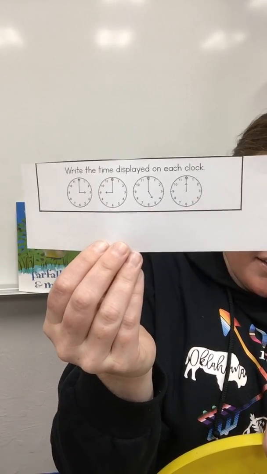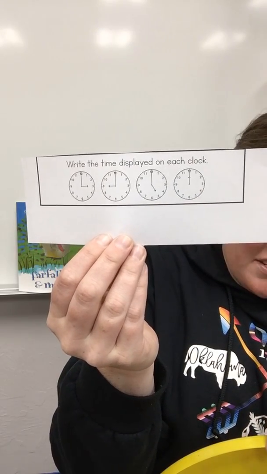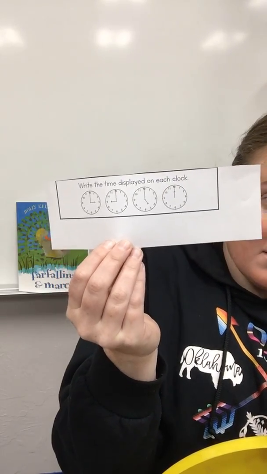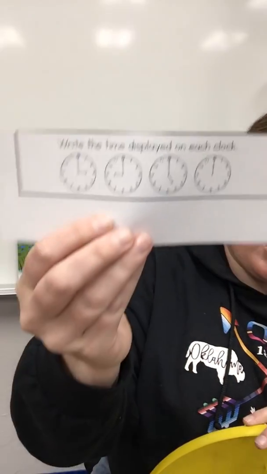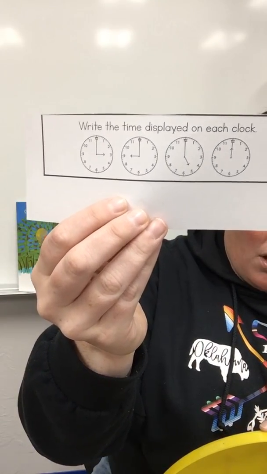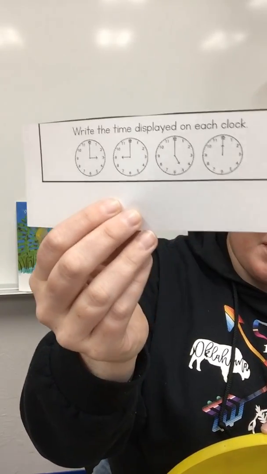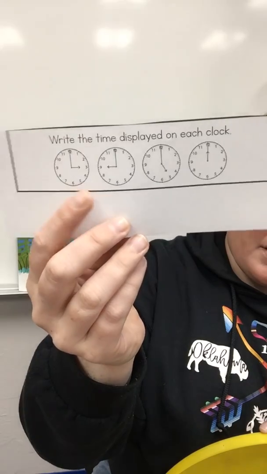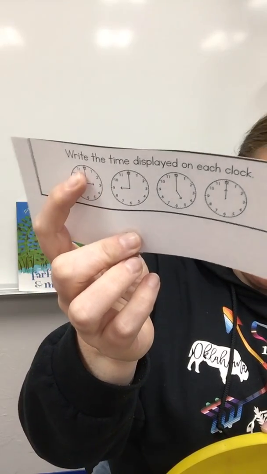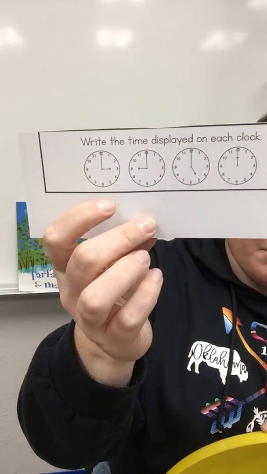So for math today, first thing you're gonna do is find this paper in your packet. It says write the time displayed on each clock. This is kind of a review from last week. It's just time to the hour, so they're all gonna have 0, 0. They're all o'clock, 3 o'clock, 4 o'clock, 5 o'clock, whatever it is. So you're just gonna write the number underneath. So if it's 3 o'clock, you're going to write 3 dot dot 0 0.